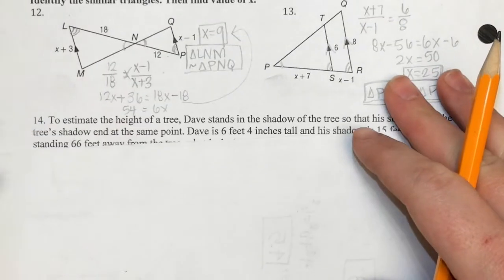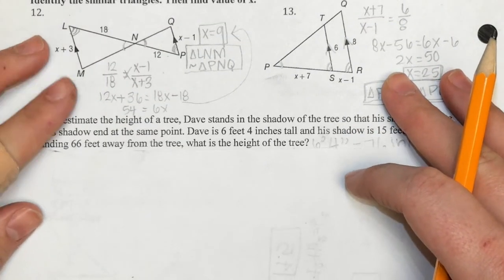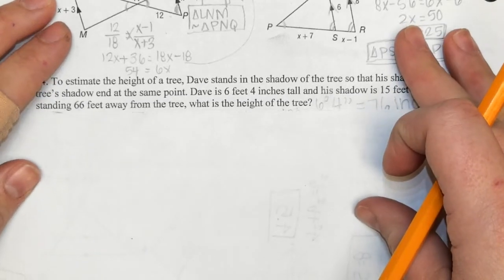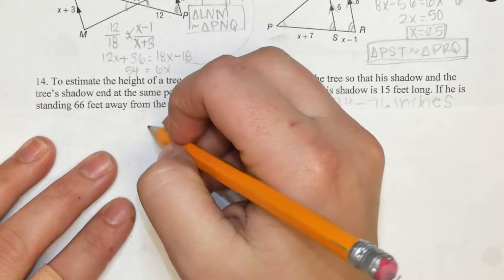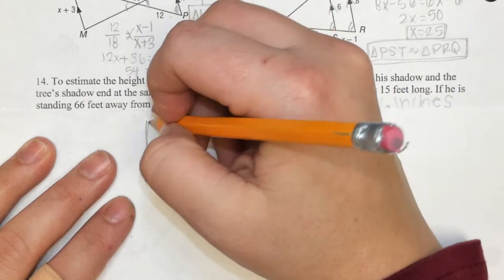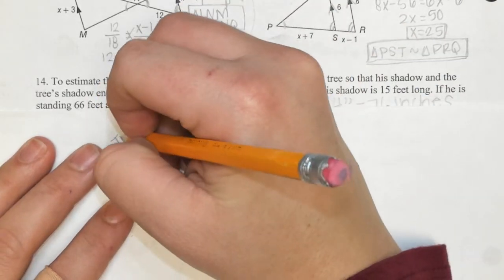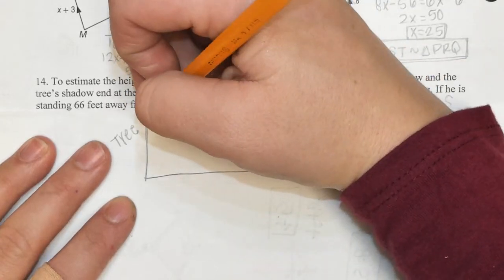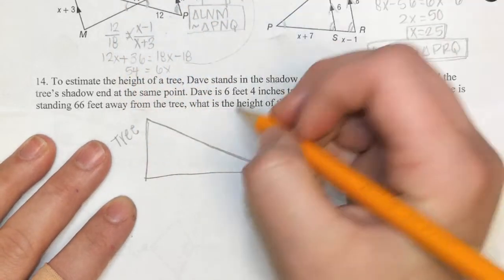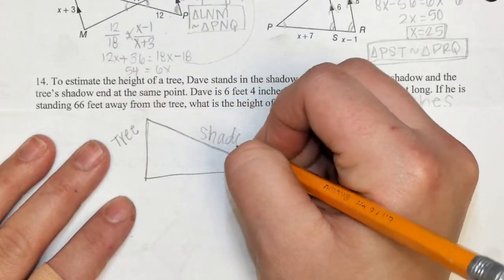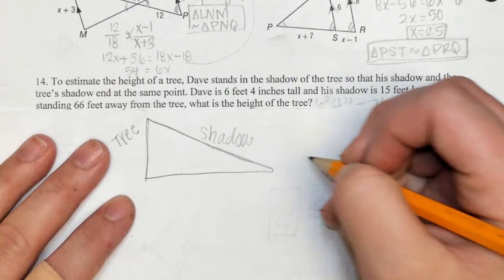All right, so 14 was a word problem. I would highly recommend drawing a picture, so I'm going to redraw it with you. So here is the tree, and this right here is the length of the tree's shadow. The tree's shadow is going all the way down here.